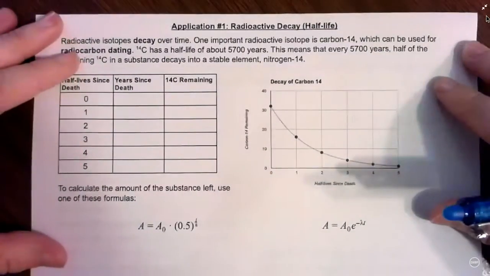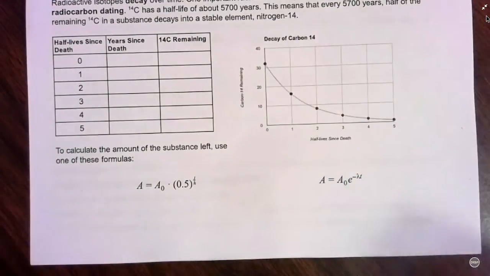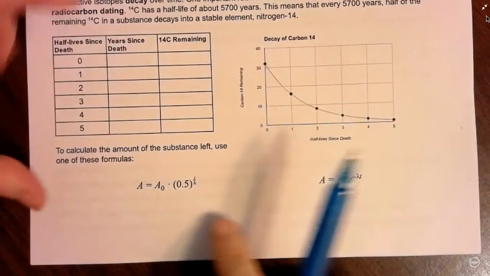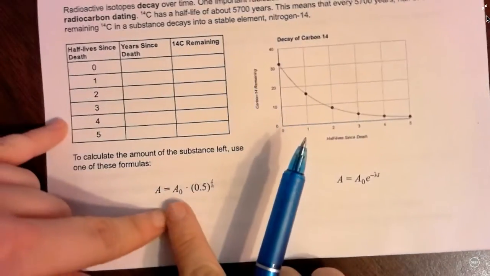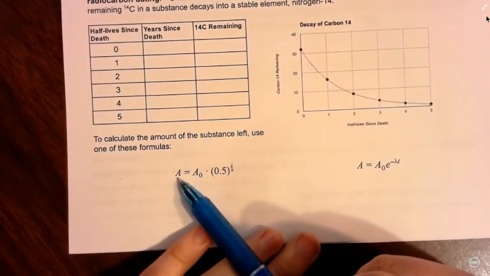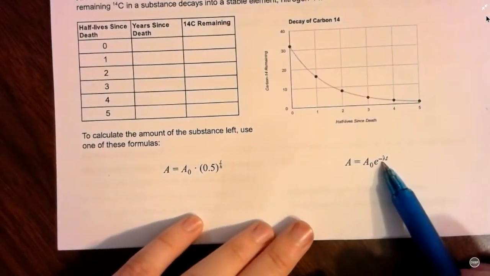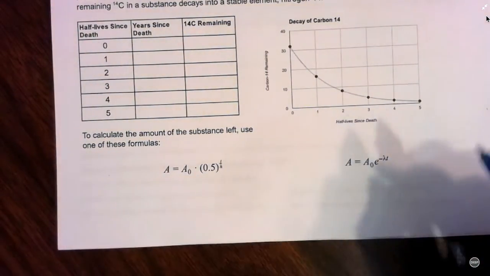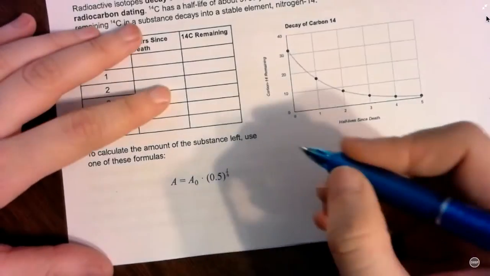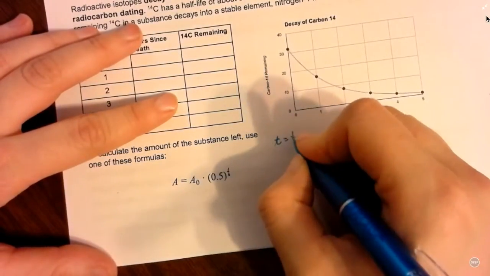Yay. So take a look at the formulas that are in your foldable, and we're going to go ahead and label the parts of the formula. So we've got two formulas here, one that is used if you know the ending amount of the substance, the beginning amount, the time, and the half-life, and one where you're trying to find the decay constant. So let's first label, so T in this case equals time.